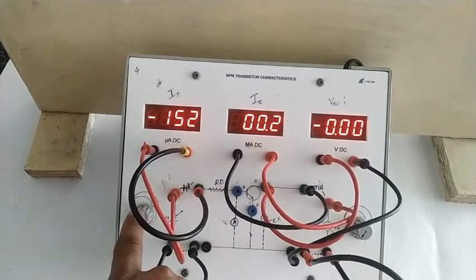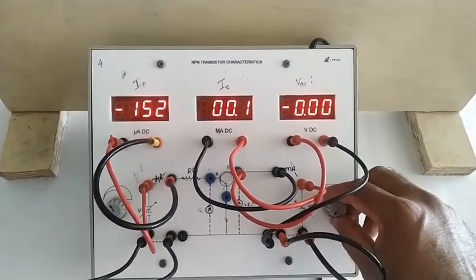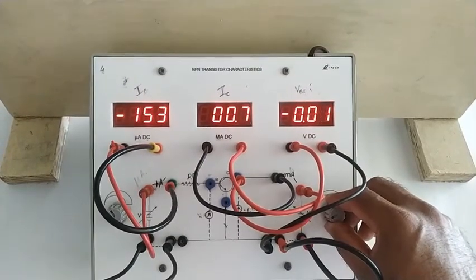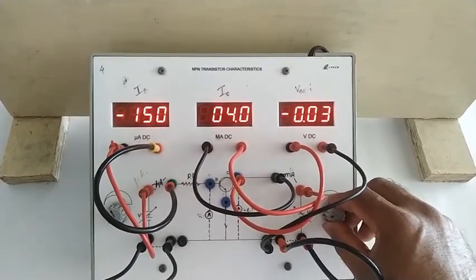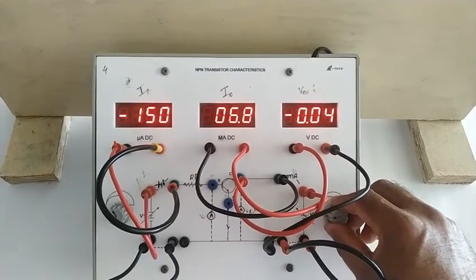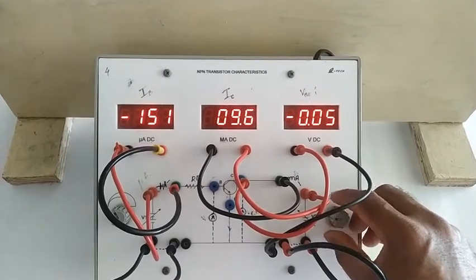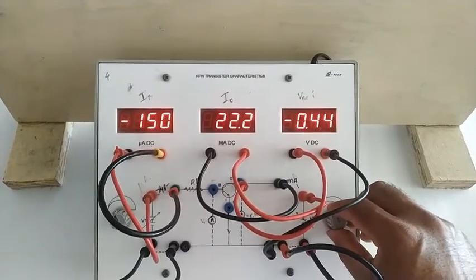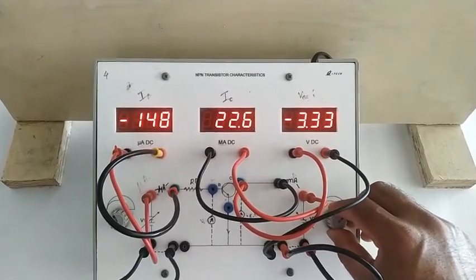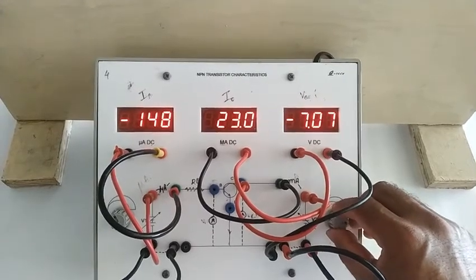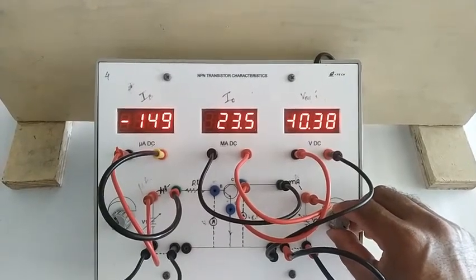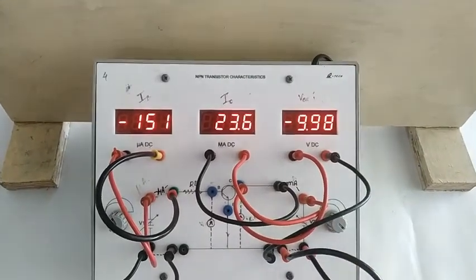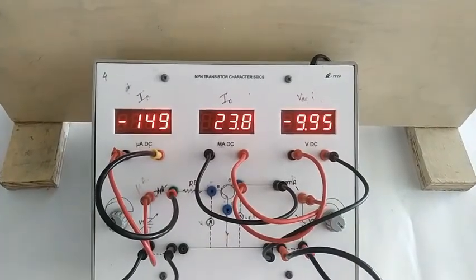Here we have adjusted 150. You have to vary in the same step, initially 0.1, 0.2, 0.3. Note down the corresponding reading of collector current in the milliammeter. 0.1, 0.2, 0.3, 0.4. Likewise you have to vary the voltage till 9 volts. This will be the simple method.